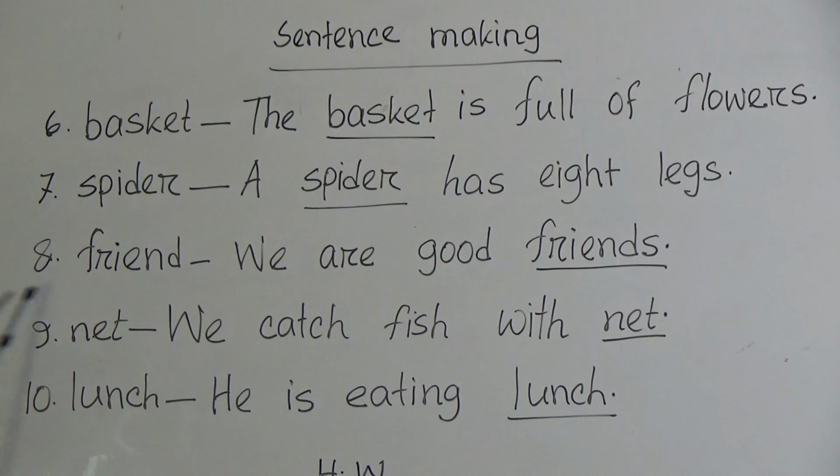Now number 8 is friend, F-R-I-E-N-D, friend. We are good friends. We are good friends.